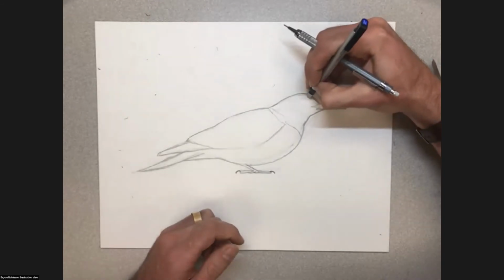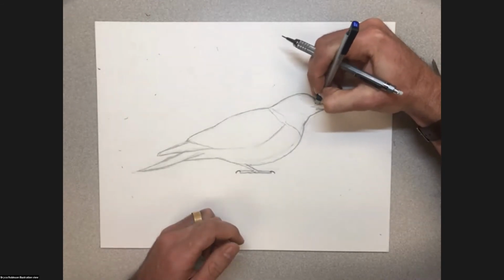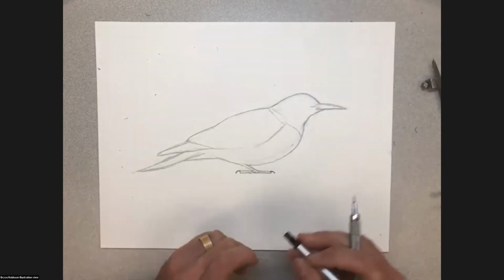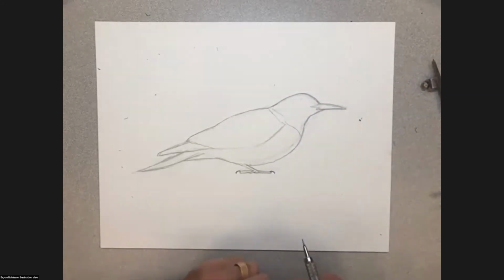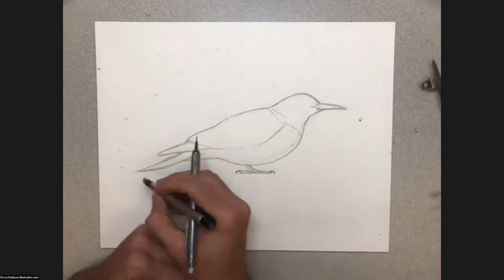Bryce, I have a question from Andrew Gutenberg. He says, I noticed you established a line of the back, the wings, and the nape first. That's the same for me, and I wonder if it's because that's where the bird's spine is, and that's a good anchor for the sketch. Can you talk about that a bit?